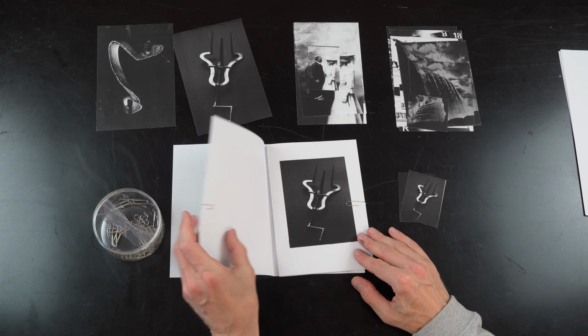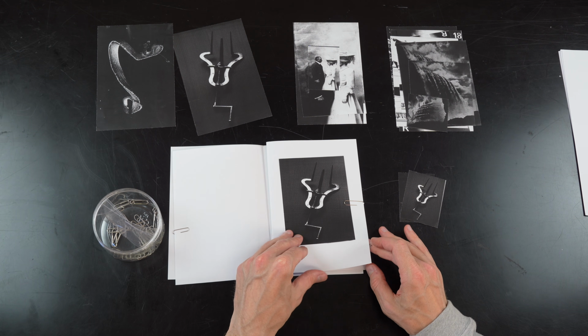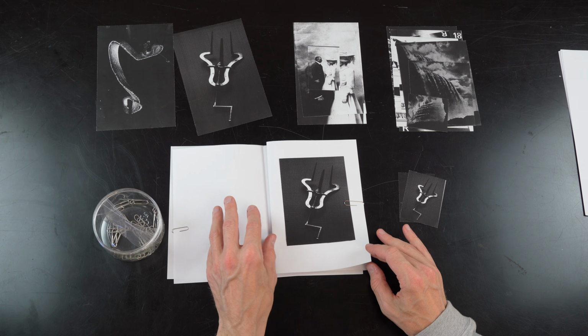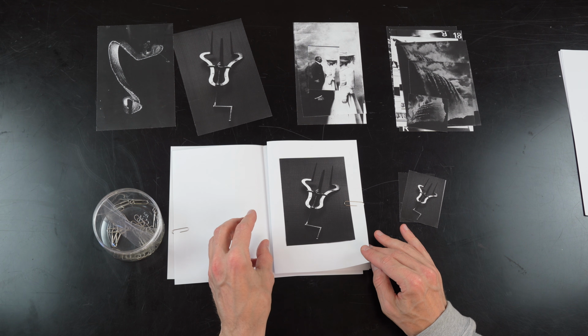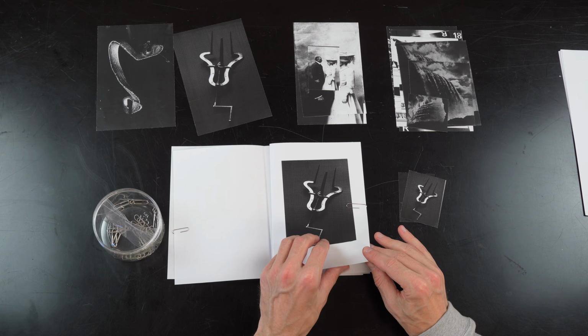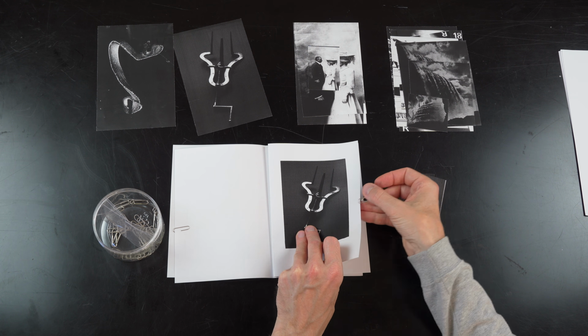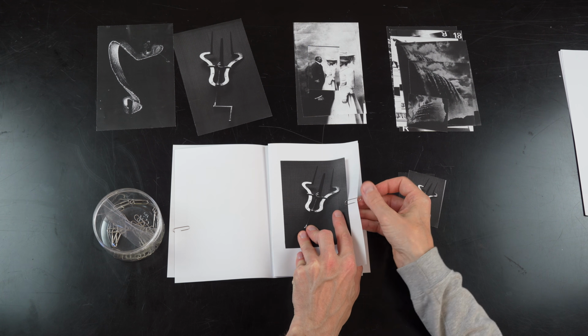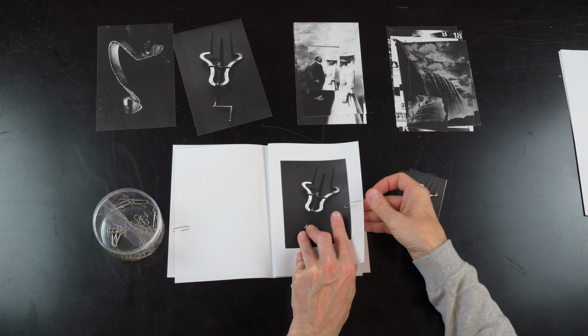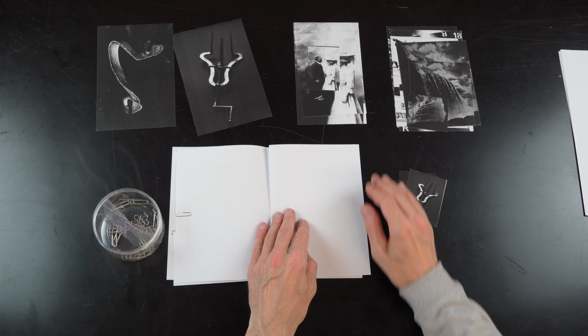But then the important thing is to find out what the relationship is between those two images we already have on the pages and the next image. So let me just fix that one here, which would be this image.